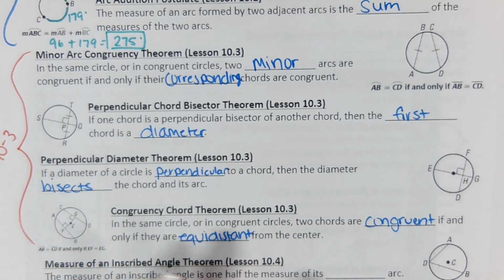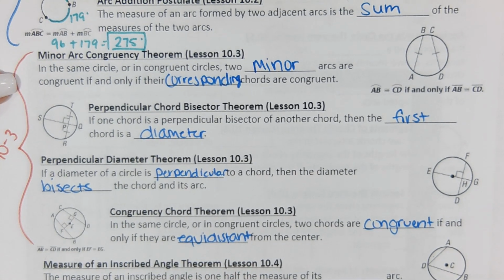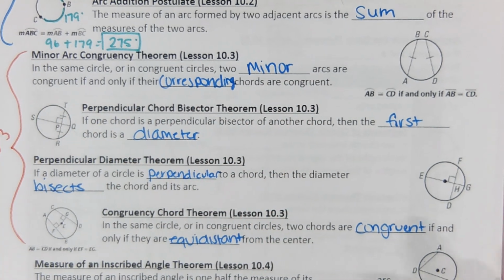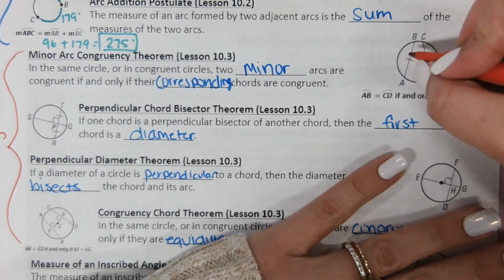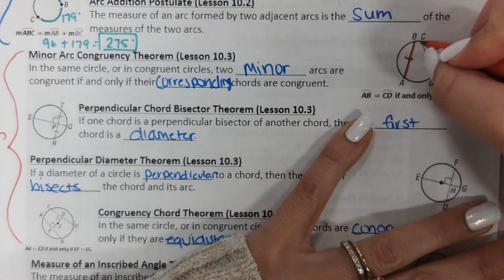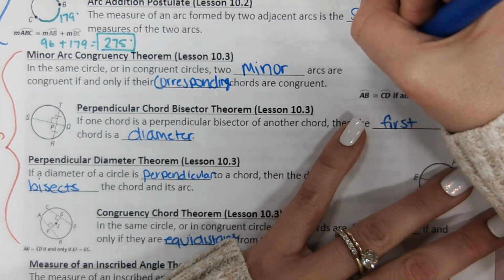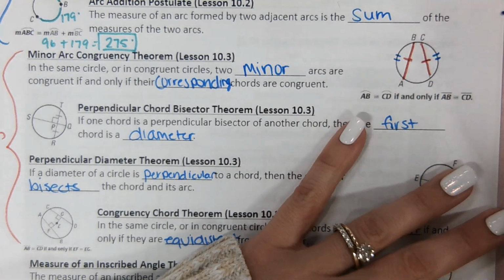Okay, so it says, in the same circle or in congruent circles, 2 minor arcs are congruent if and only if the corresponding chords are congruent. So what that means is if you have 2 chords that are the same length, then the arcs are going to be the same as well. So they'll be the same length, same degree, all of that.